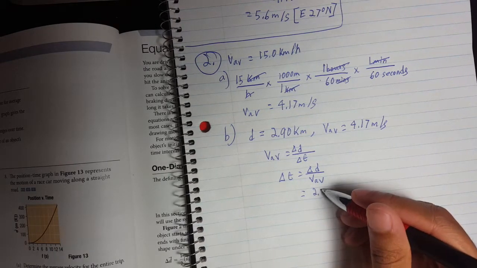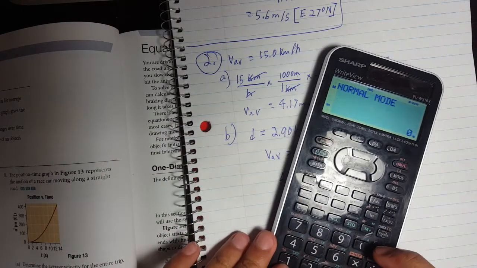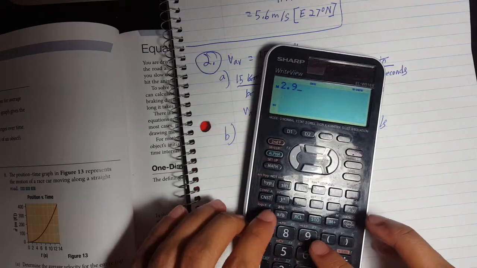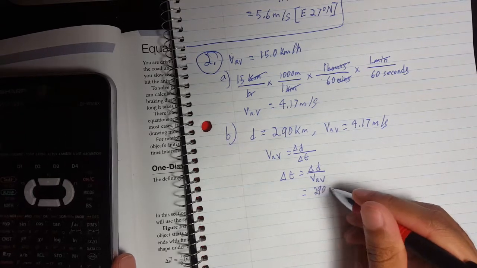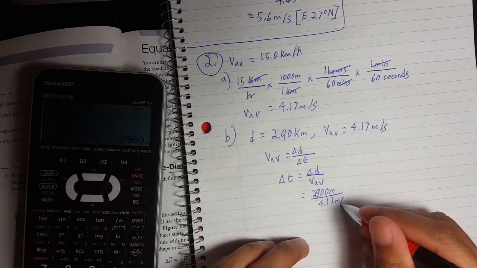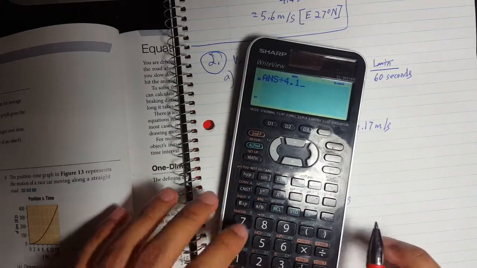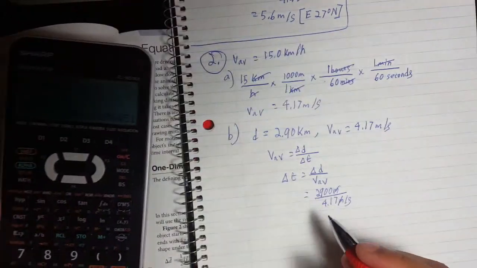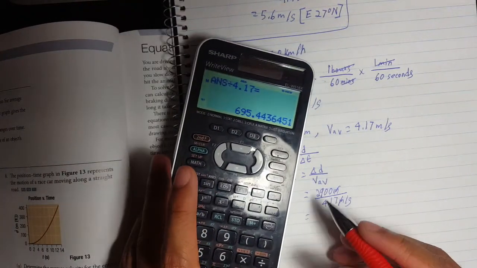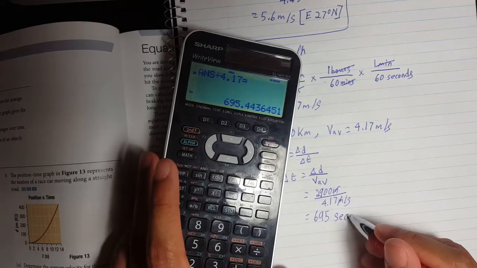So 2.9 kilometers is 2,900 meters. You can just do 2.9 times 10 to the exponent 3, 2,900 meters over 4.17 meters per second. The meters and meters cancel. 4.17. You end up getting 695 seconds.